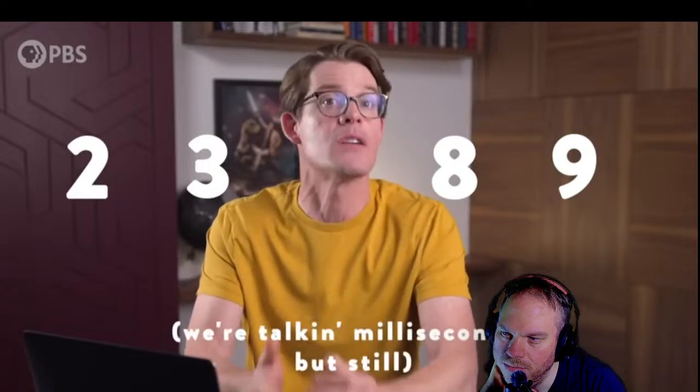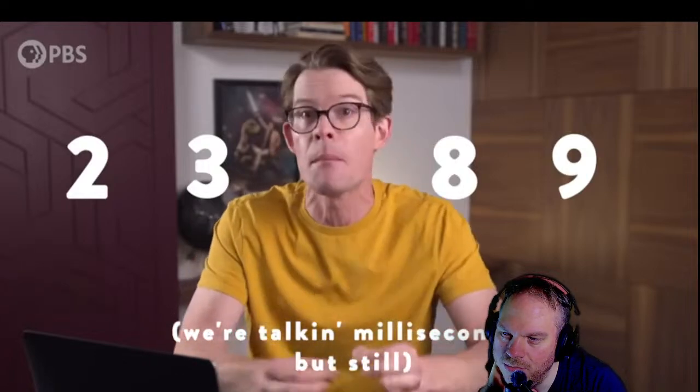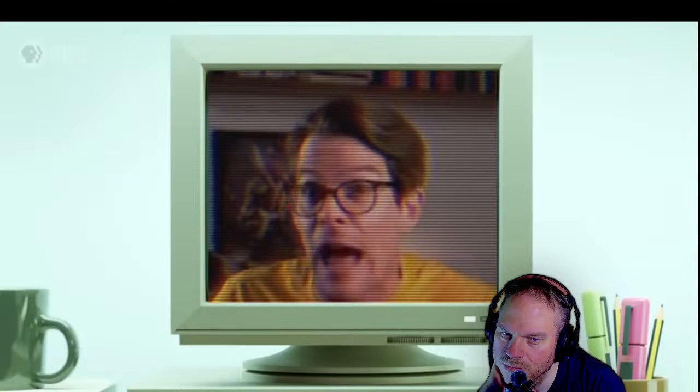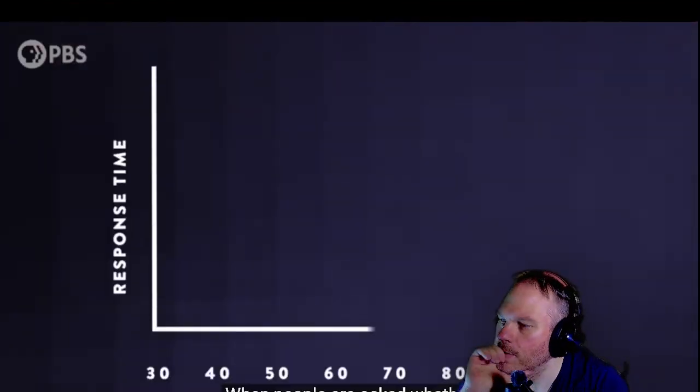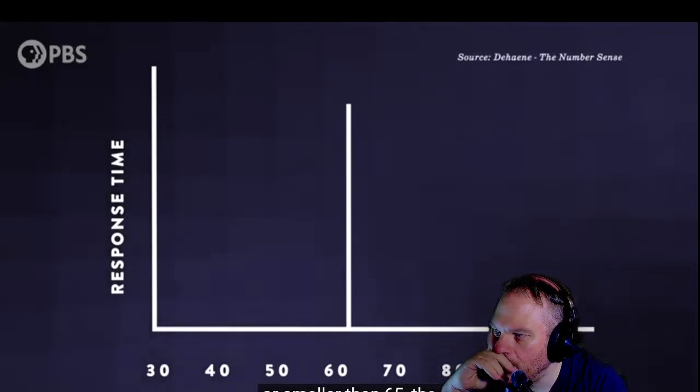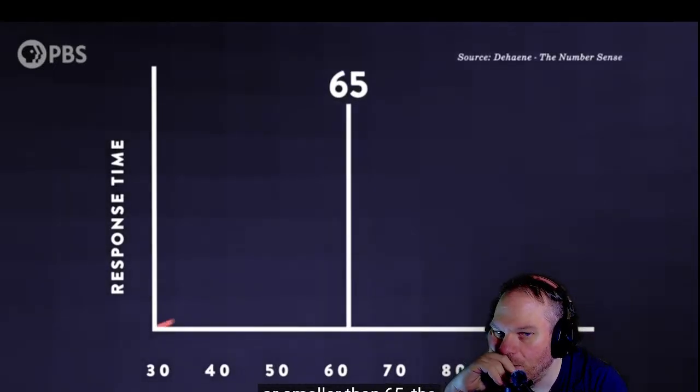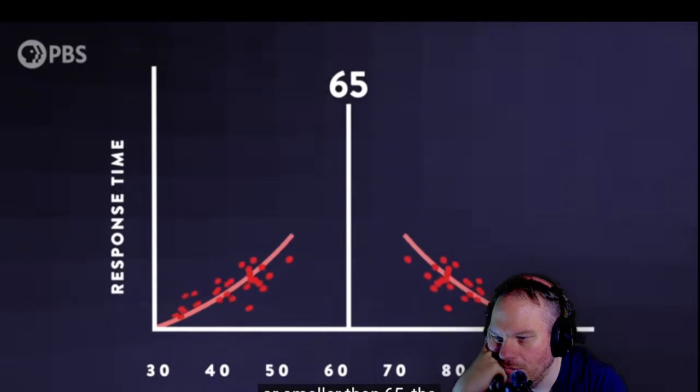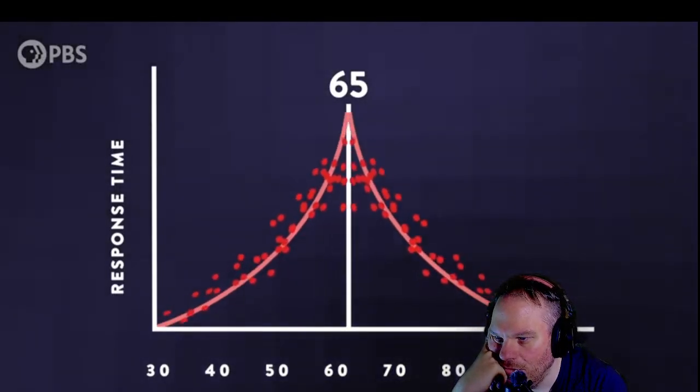Researchers have tested tons of people on these things, and essentially everyone takes longer to compare larger numbers or numbers that are closer together. And we aren't consciously aware we're slower, but the computers don't lie. It happens with bigger numbers too. When people are asked whether a 2-digit number is larger or smaller than 65, the closer the number is to 65, it takes more time to answer.